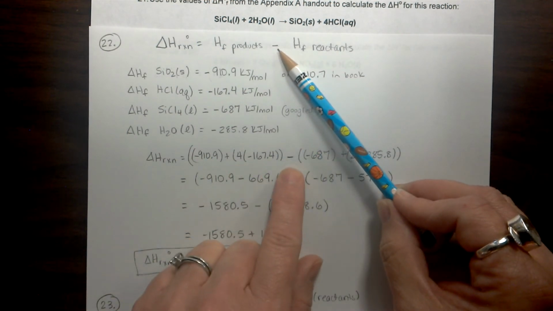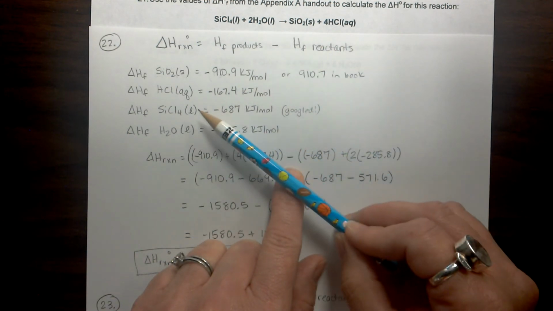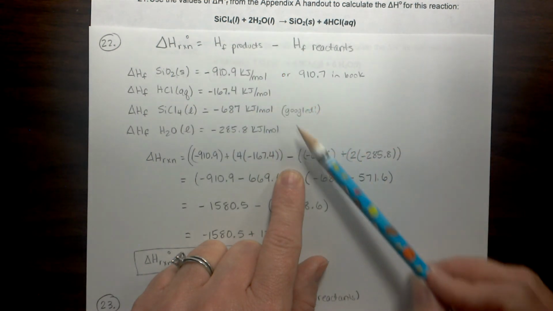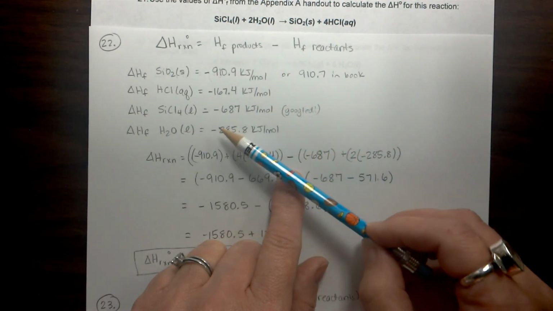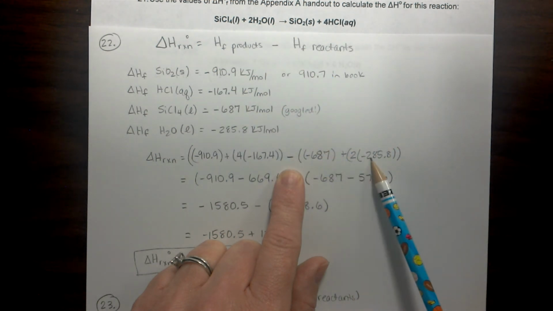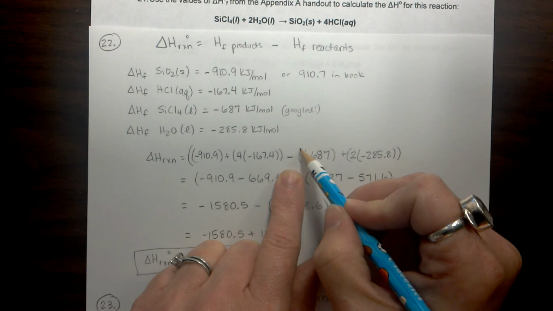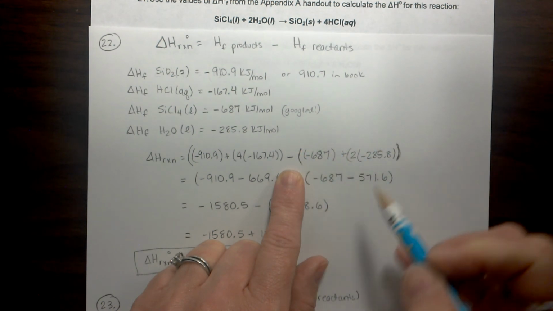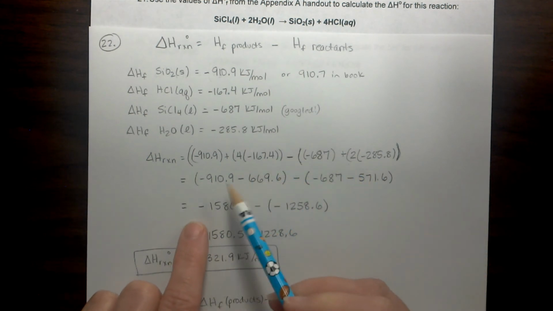I'm subtracting the heat of formation of the reactants. And so silicon tetrachloride, there's only 1 mole of that. 2 moles of water, so we have to multiply by that too. Now be careful because you're subtracting all of the reactants. Okay, so keep those signs organized, otherwise you'll get confused.